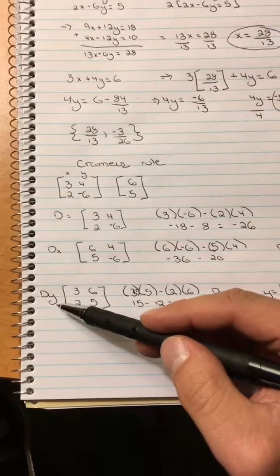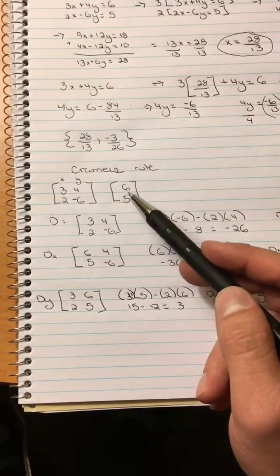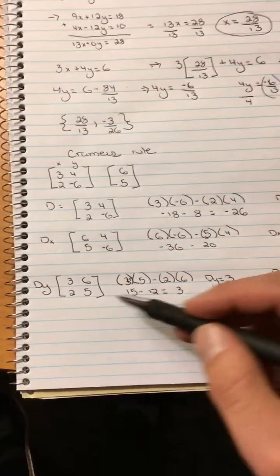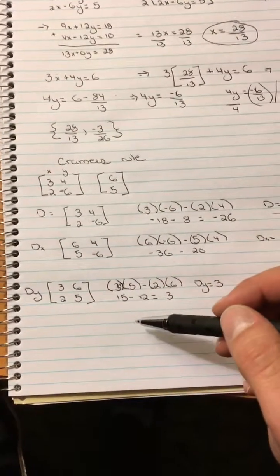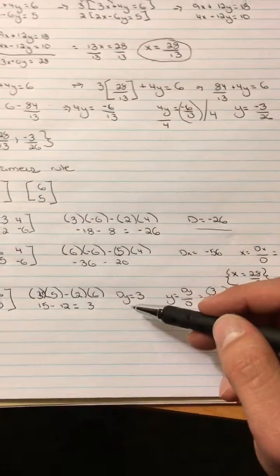Same thing over here. Now to find my D sub y, I have my y value, so I have to substitute in the answer matrix for that. So I have 3, 2, 6, 5, cross multiply. 3 times 5 minus 2 times 6. 15 minus 12 is 3. D sub y equals 3.